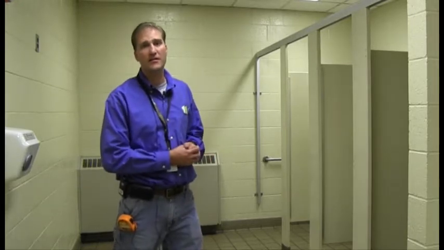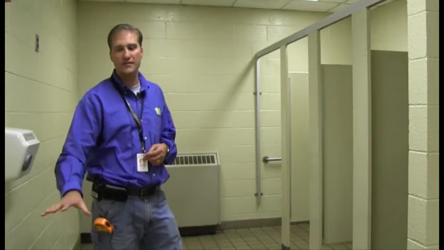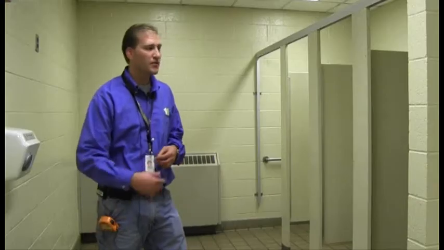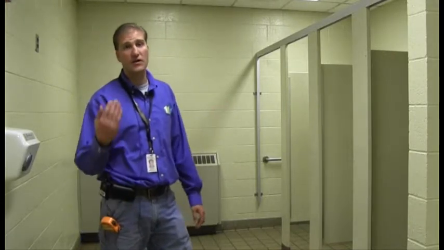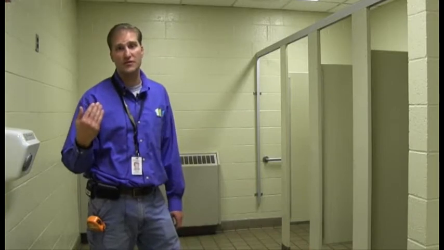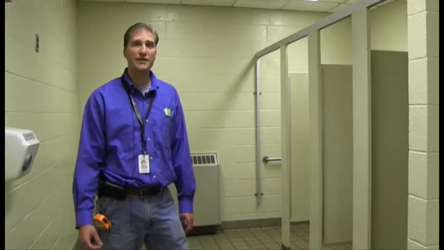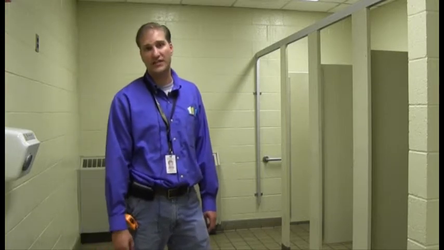Under the access and safety, we would do ADA improvements such as the wash fountain, taking that out and making an ADA accessible wash fountain. We would change out the toilet partitions to allow for ADA access. Also, our entrances into most of our restrooms were built before the ADA. So we have a lot of serpentine doorways where it's difficult to get wheelchairs in and out.